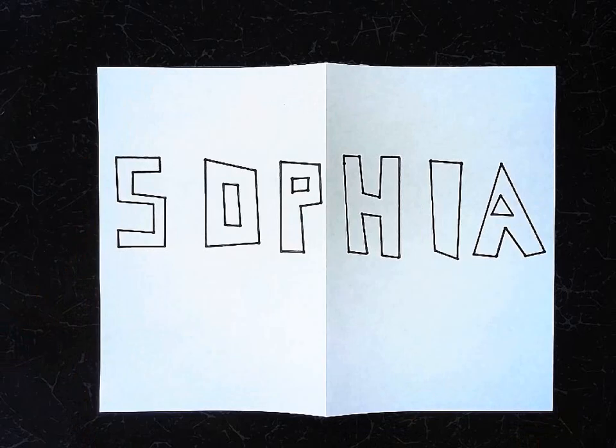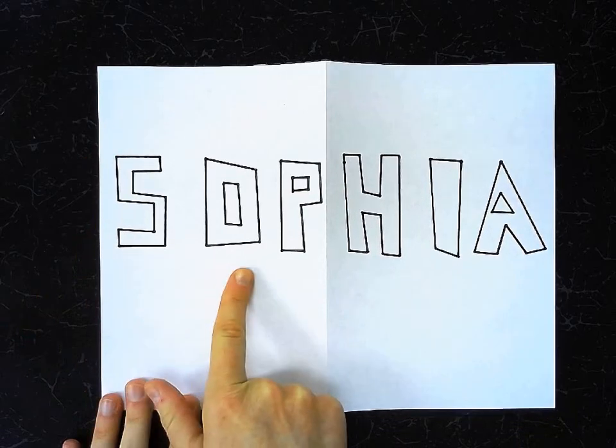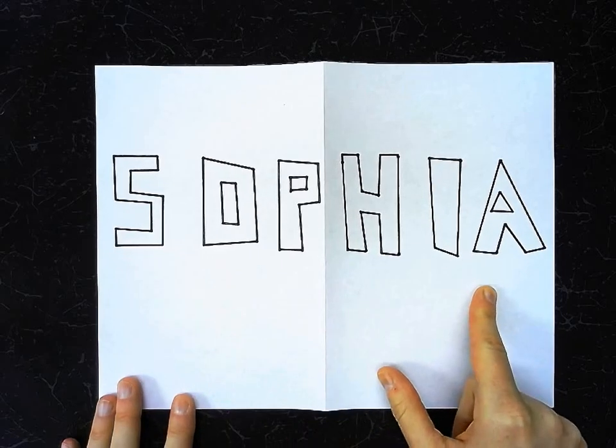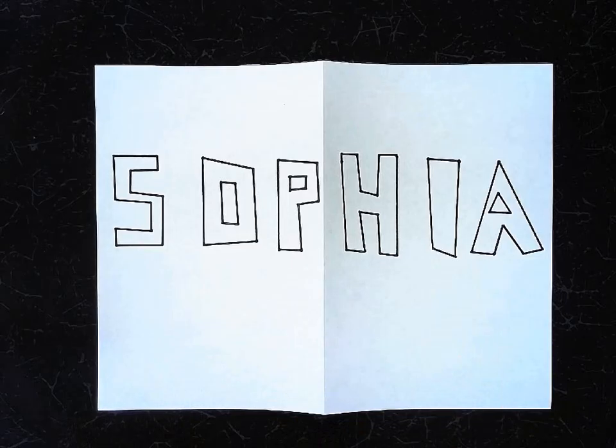So if your name is Nick and you only have 4 letters in your name, you're going to draw your N and I on this half, CK on this half. In this case, this is how you would draw a 6-letter name. 3 letters on one side, 3 letters on the other side.